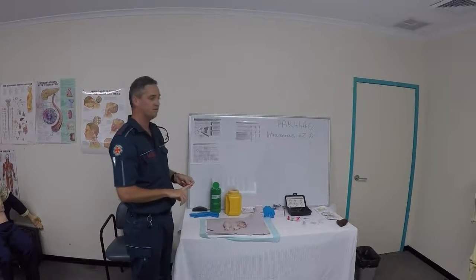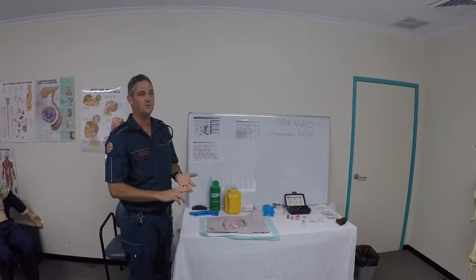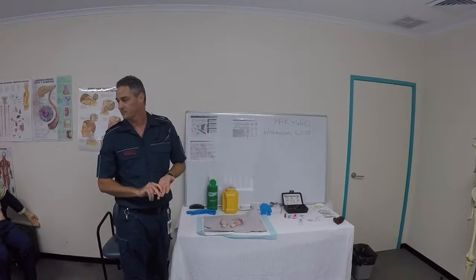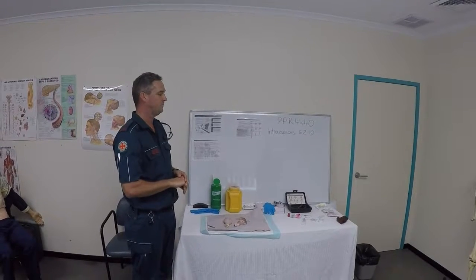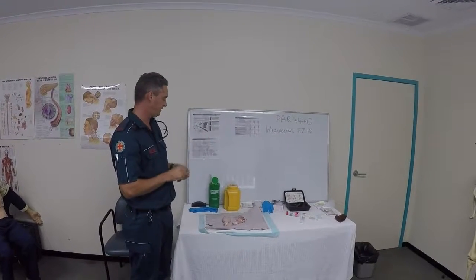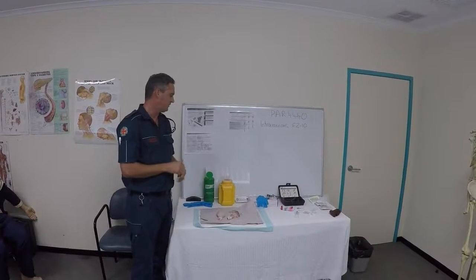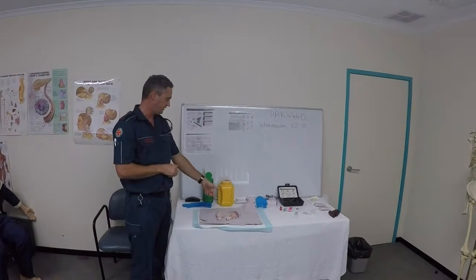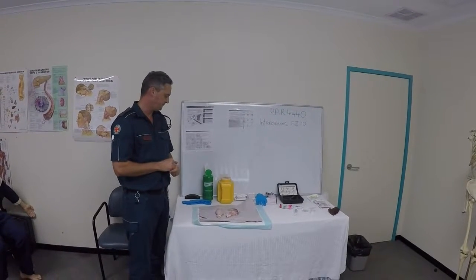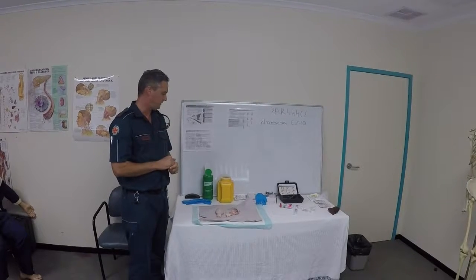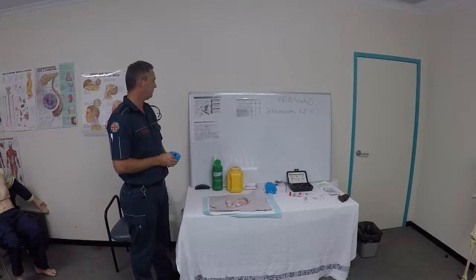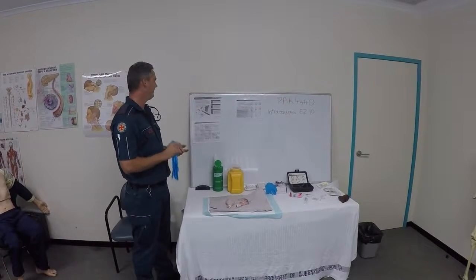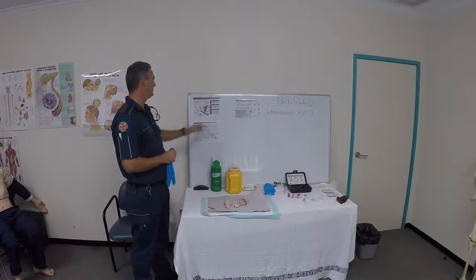I'll cover the indications according to the QAS landmark sites. I'll also give you a practical demonstration of all our landmark sites that we use, finding those, and then finally I'll give a practical demonstration of Easy IO insertion into a chicken leg to aspirate blood, bone marrow and show the technique.